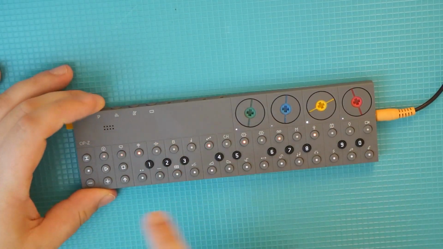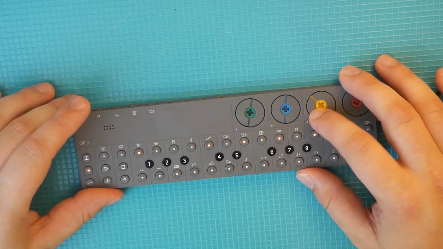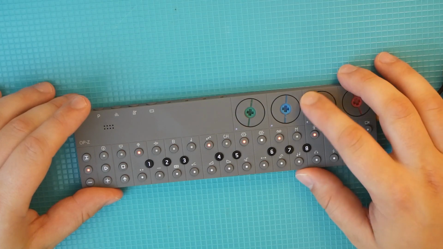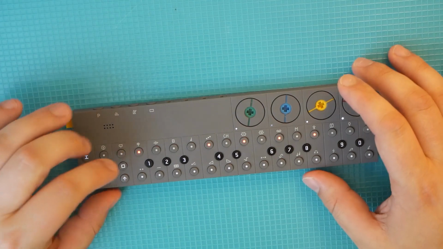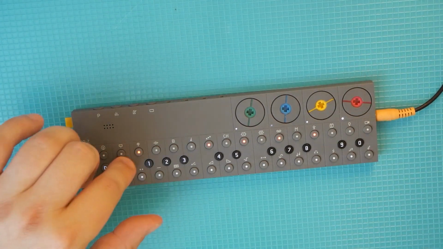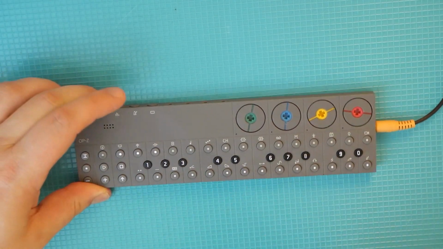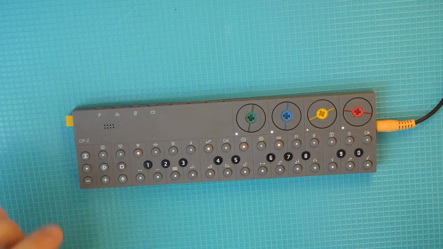So we need to mess with the filter in the last one here. And the resonance a bit. There we go. So there is a bit of fine tuning, but on a device that has as many options as the OPZ, we would expect it to be a little more complicated than on something as simple as a pocket operator. So let's listen back.